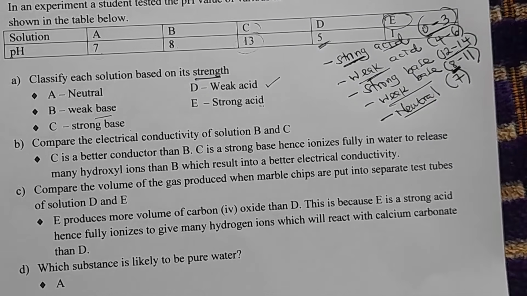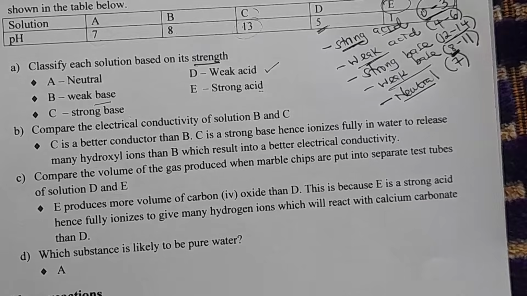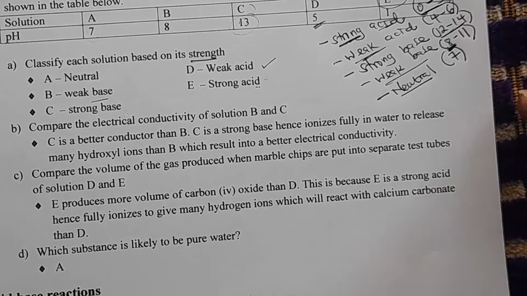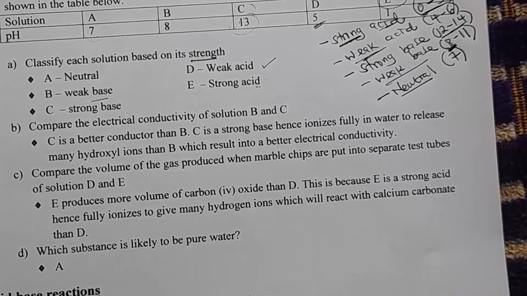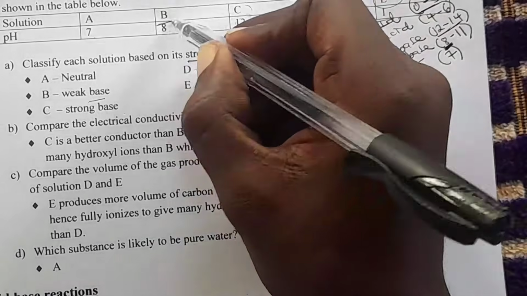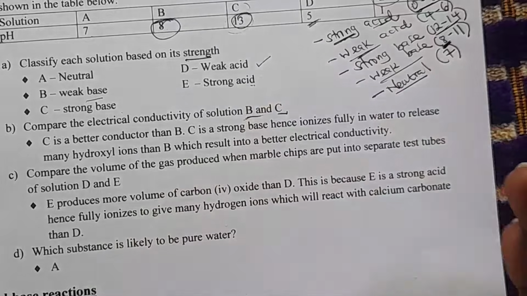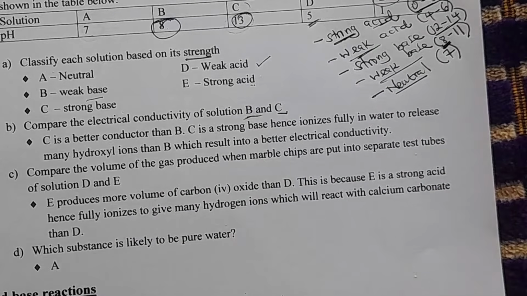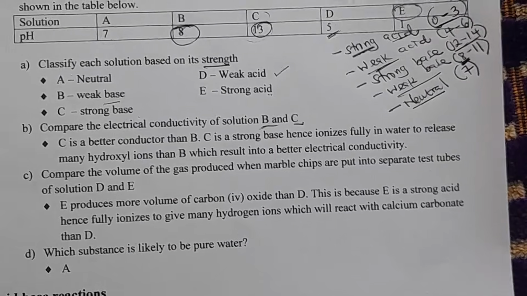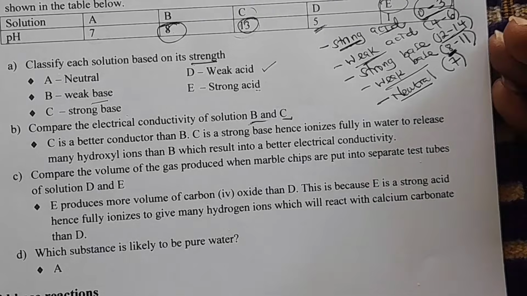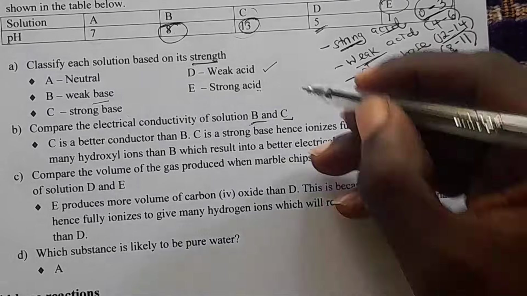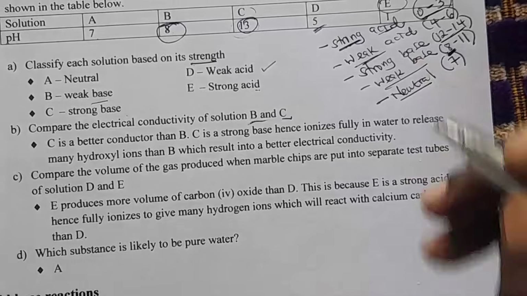Next, let's see B, comparing the electrical conductivity of solution B and C. First of all, let us see what are B and C. B is having a pH of 8, then C a pH of 13. So what nature are B and C? They are bases, because we are told bases range from a pH value of 8 to 14.